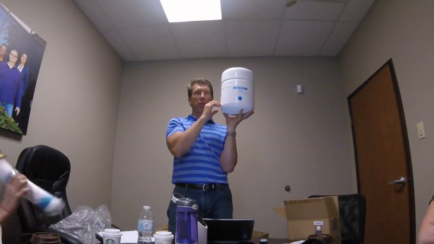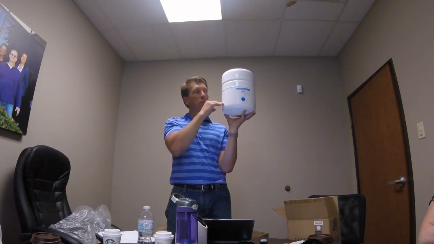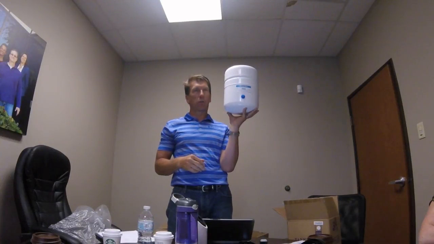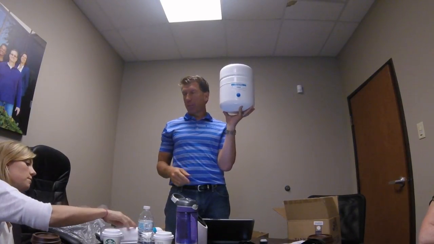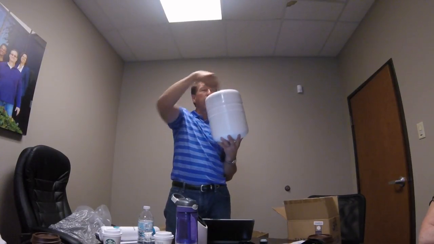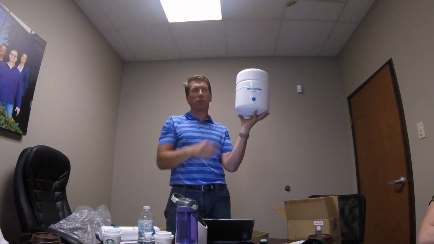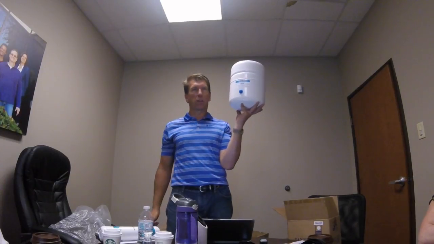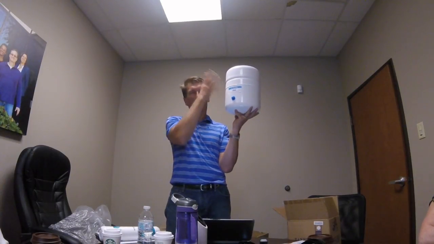Now the diaphragm is then going to be responsible for, when I turn on the faucet, the diaphragm is what pushes the water out. Because the membrane is such low production, that's why I have this storage tank here. That's why I have about 1.1 gallons of stored water in here. 1.1, 1.5, depends on what you're mixing.